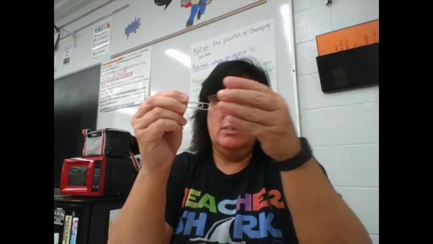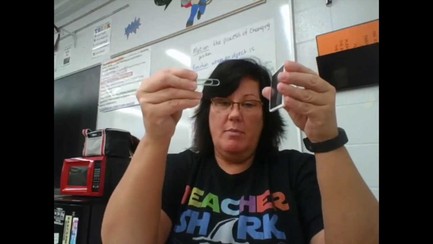Okay, so I have a magnet and I have a paper clip. The magnet is exerting a force on the paper clip, trying to pull the paper clip to it. And the paper clip is exerting a force on the magnet, trying to pull the magnet to it. My hands are pulling them apart and holding them up because gravity is trying to pull everything down. So we have a lot of forces going on here.